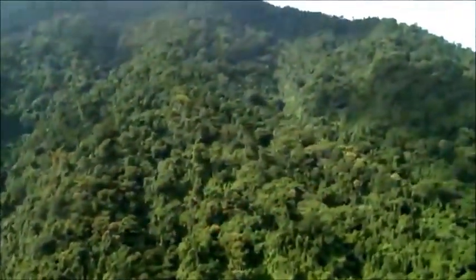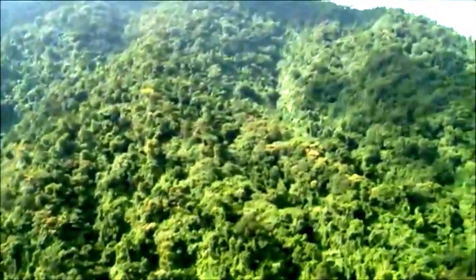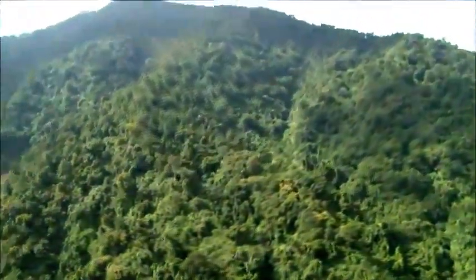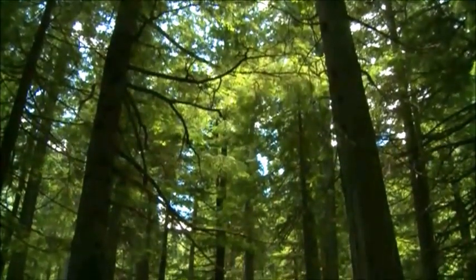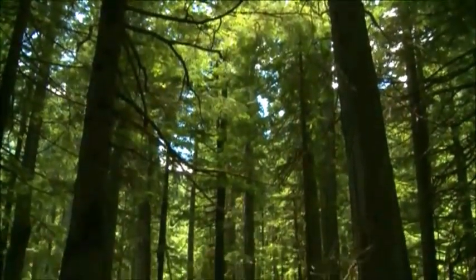In fact, through natural regrowth, together with forest regeneration and replantation projects, 8 million hectares of forest grow back each year, and the rate of destruction is finally slowing.